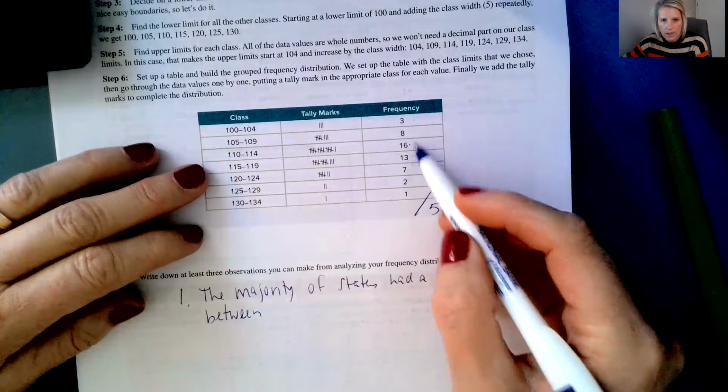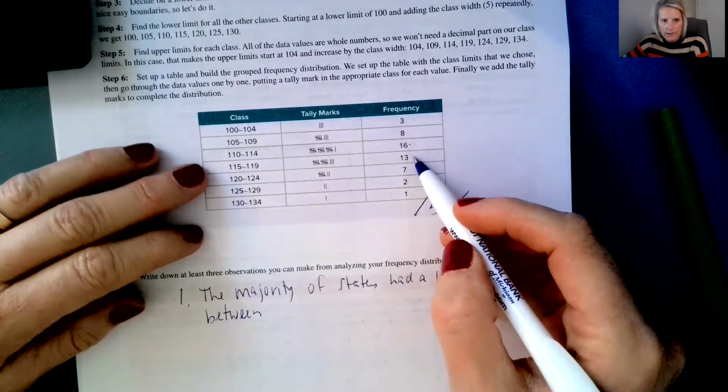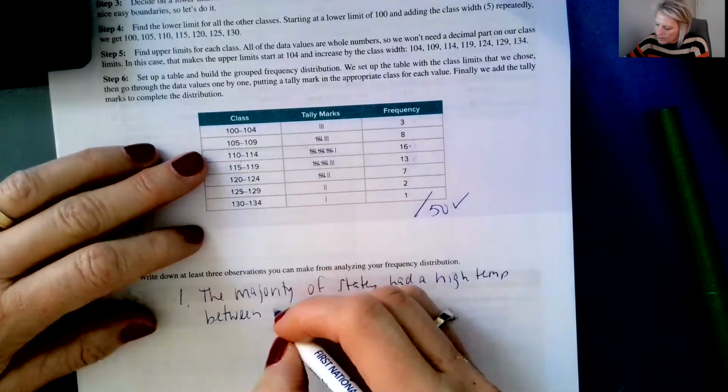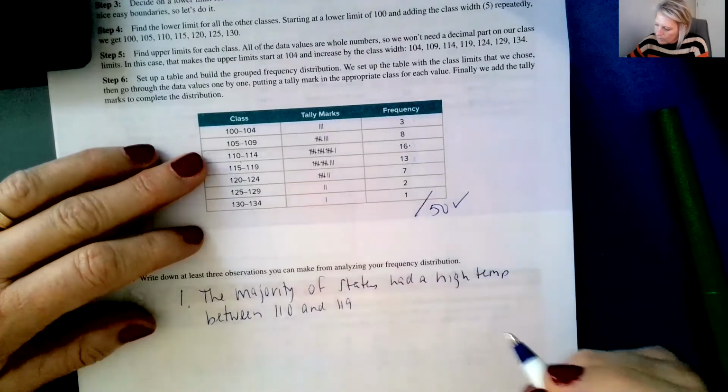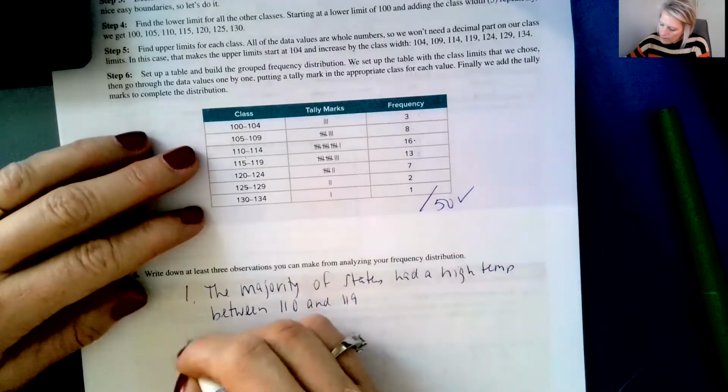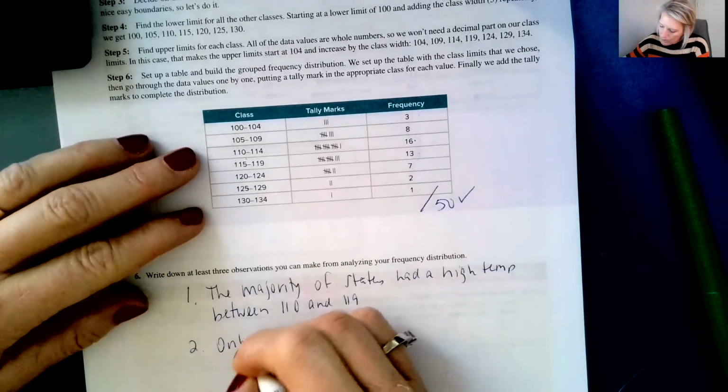So I'm going to go with these two frequencies together, 16 and 13. So between 110 and 119. That's one observation.